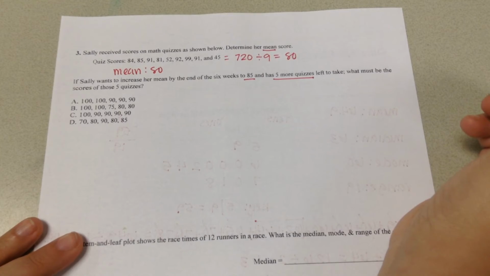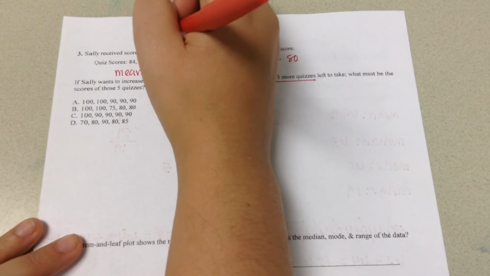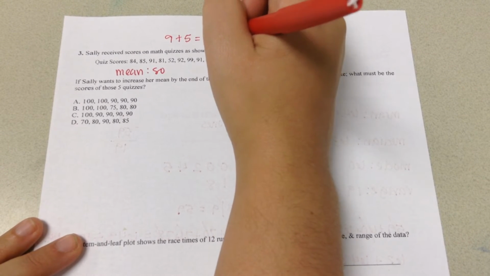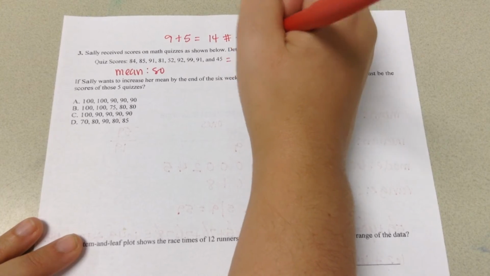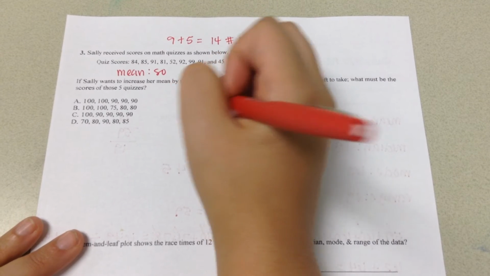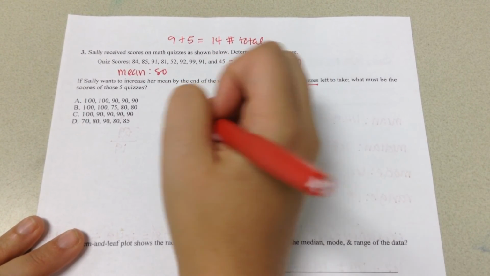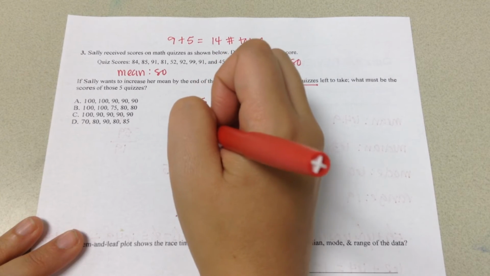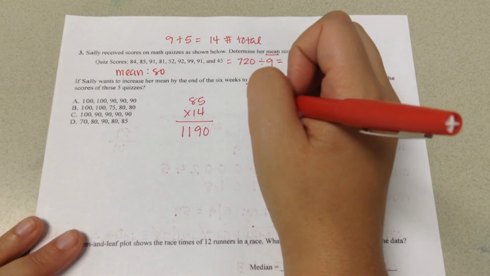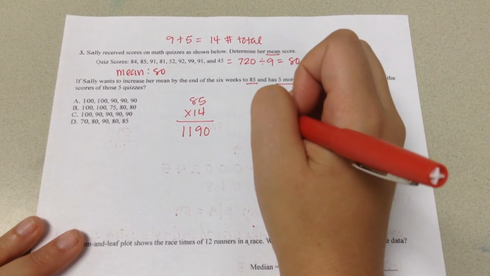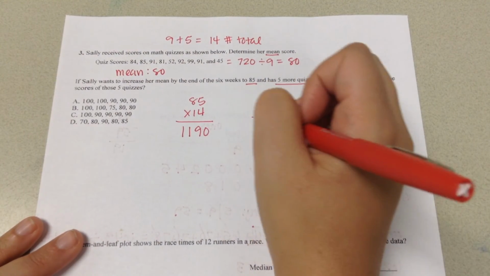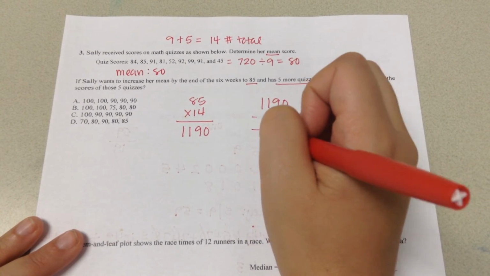Okay, now it says that she wants the mean to be 85, and she's going to add 5 more quizzes. Okay, so if I have 9 numbers plus 5 more, that's going to be 14 numbers total. Okay, and if I want the mean to be 85, so 85 times 14 has to give me a total of 1,190. Okay, so if I subtract 1,190 minus 720, because I had already added these numbers and I have to add 5 more, I'm going to subtract that. So I get 470.